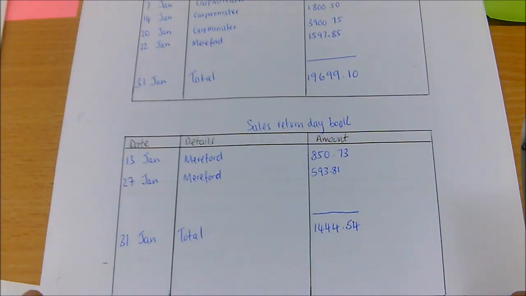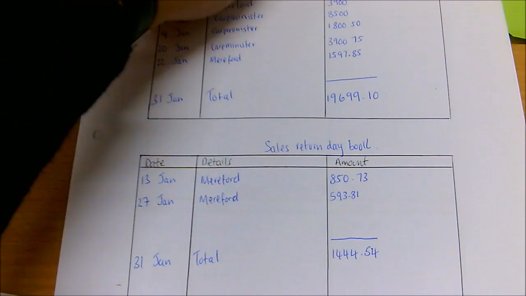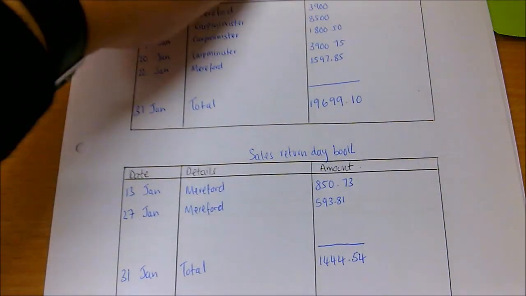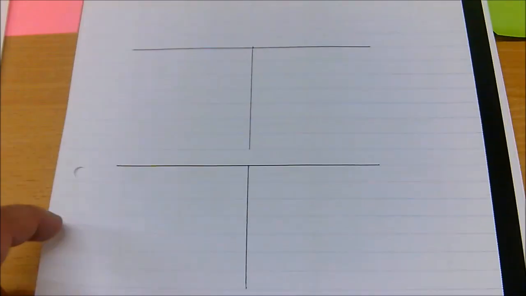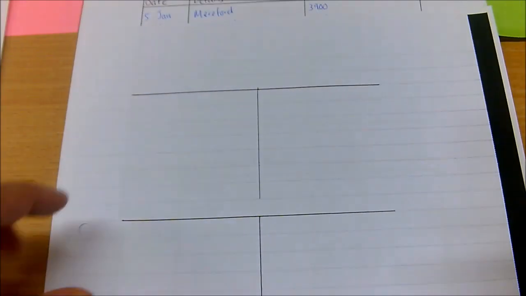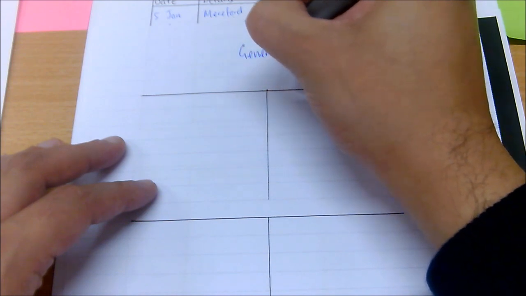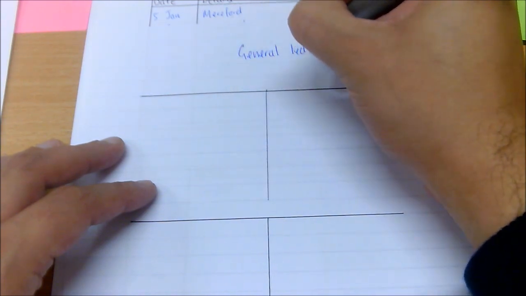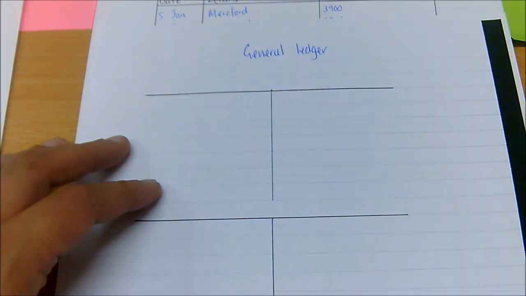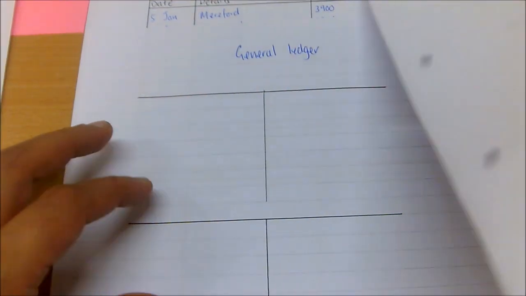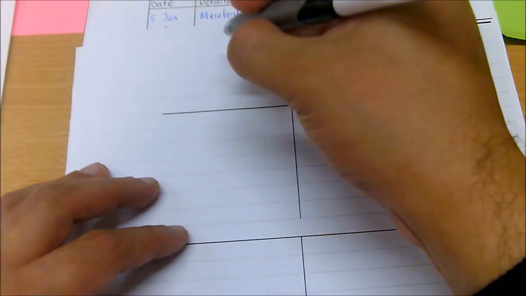So for this you will need some T accounts. You will need three ledgers as you normally do. So we're going to start off with a general ledger. You will also have a payable ledger.